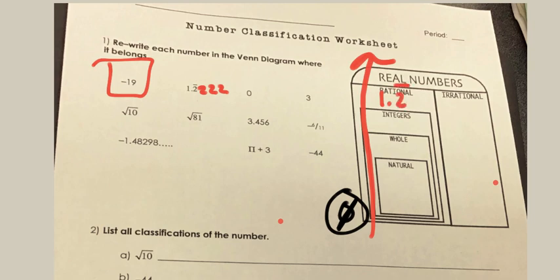Now, it was not an integer because it was not a whole number, and it was not a negative whole number. It was not a whole number because it was not a whole number that was positive, and it's not a natural number because it was not a whole number that's positive that includes zero.